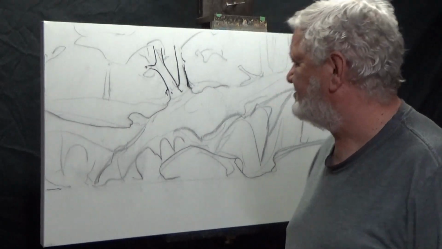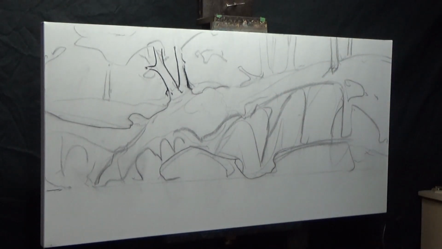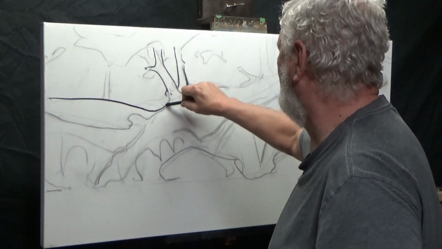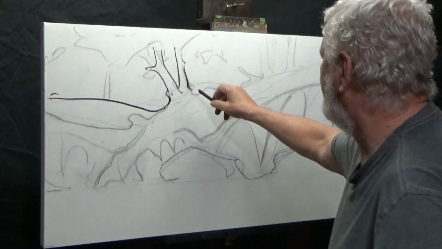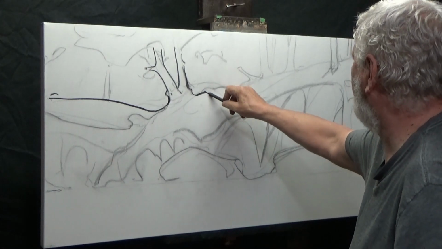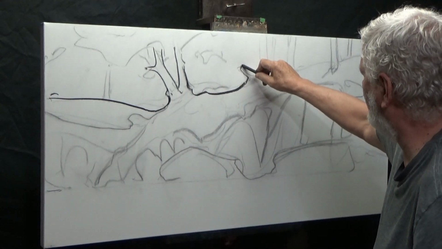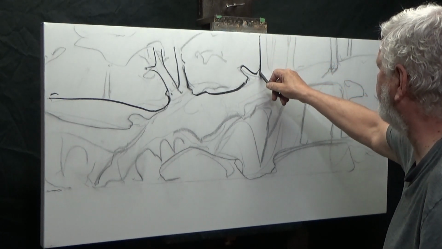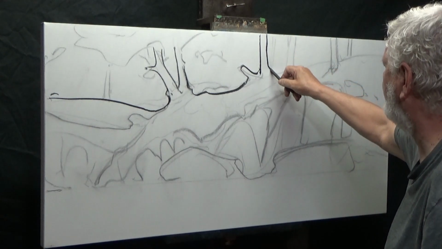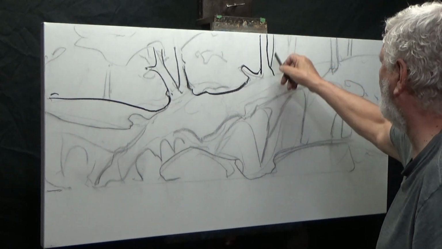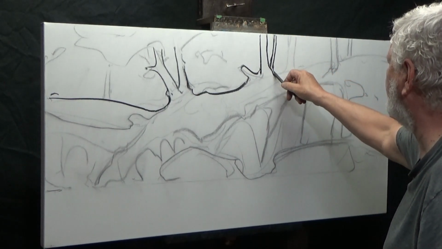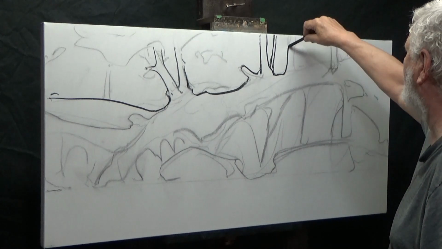Okay, I've had a look at it, and I think what I'd like to do is bring this more in the direction of that. I like the idea of this. I like this very specific curve of this trunk. I like the supportive and counterbalancing of this trunk. I like how this goes up.